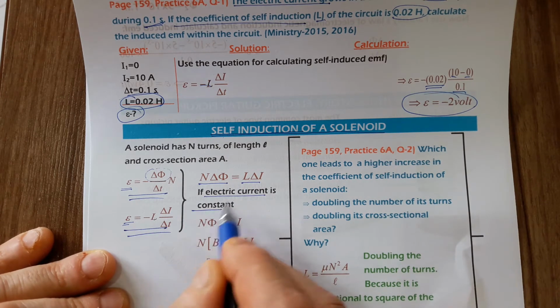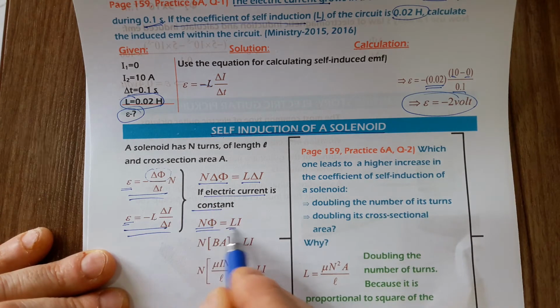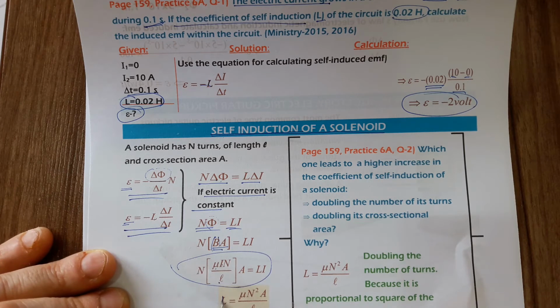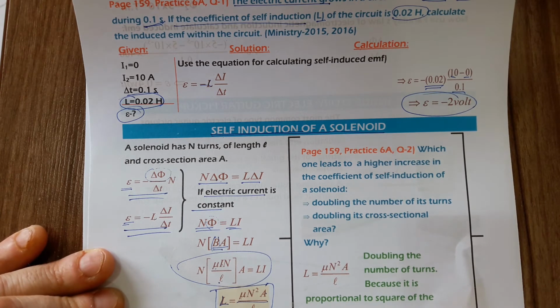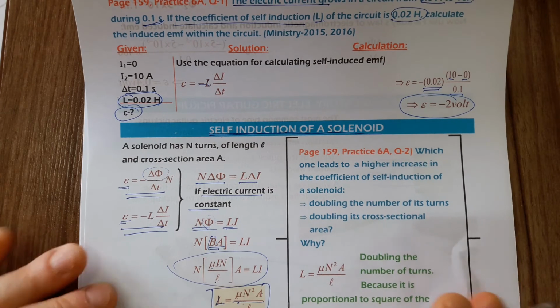If the current is kept constant, magnetic flux is also kept constant. Magnetic flux is area times magnetic field. We know that through the solenoid, magnetic field is mu I N over L. So when you rearrange the equation, you get the L for a solenoid, which is mu N squared A over L. So this is how to calculate the coefficient of self-induction of a solenoid, specific only for a solenoid.